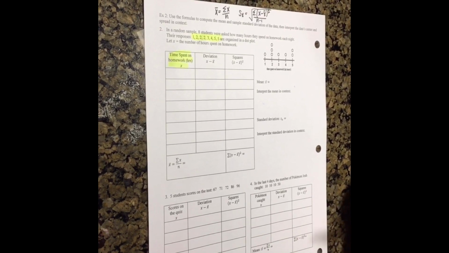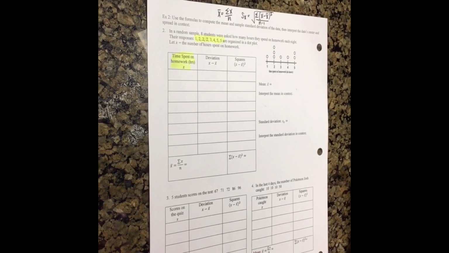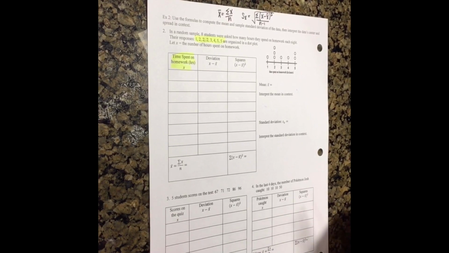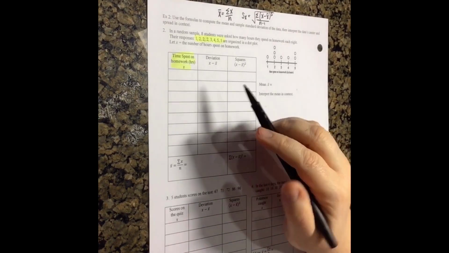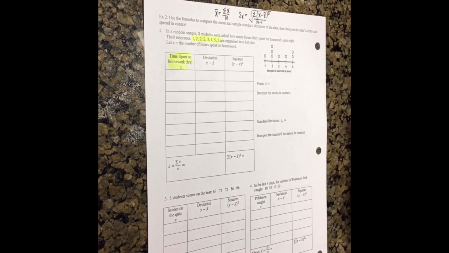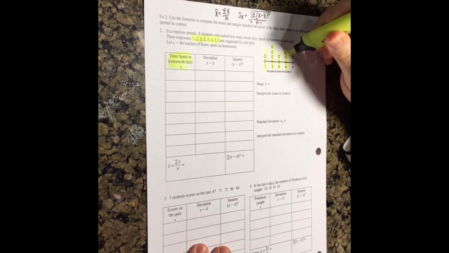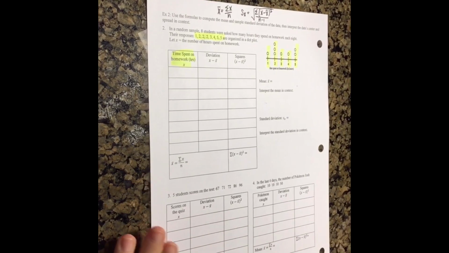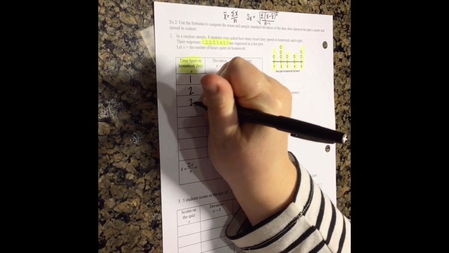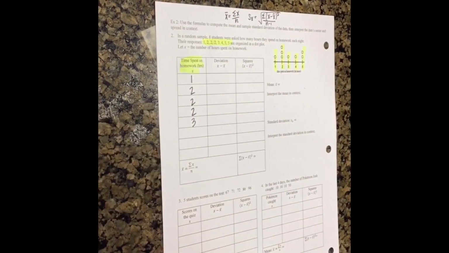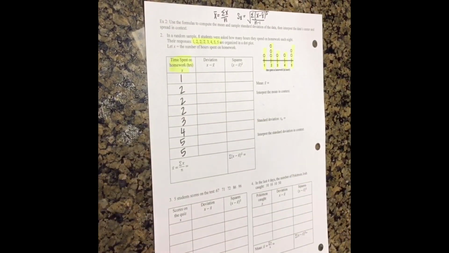So on the back side, you've looked at a random sample of 8 students and you've asked them how many hours they've spent on homework each night. So that's your x variable. We have their responses listed in a data set, and they also have it graphed over to the side in a dot plot. You should be able to read each one given to you. So 1 showed up 1 time, 2 showed up 3 times, 3 shows up once, 4 shows up once, 5 hours shows up twice.